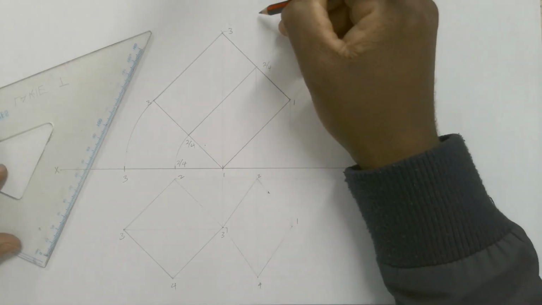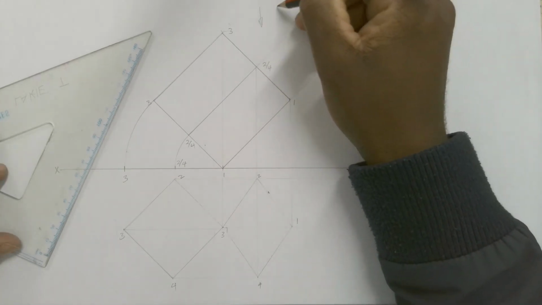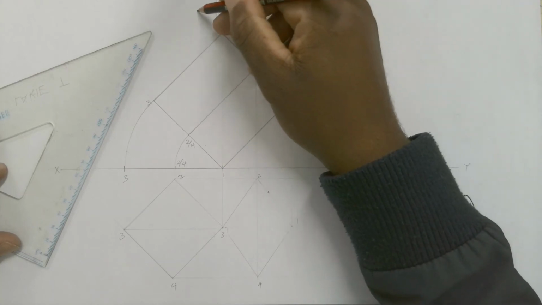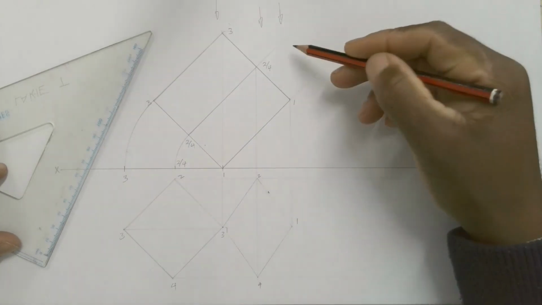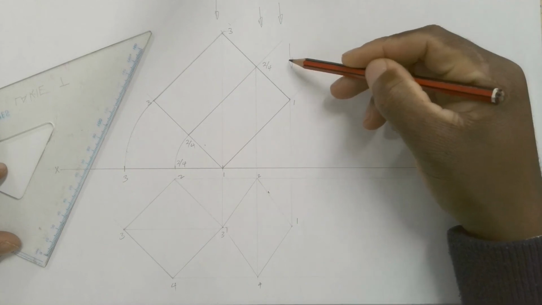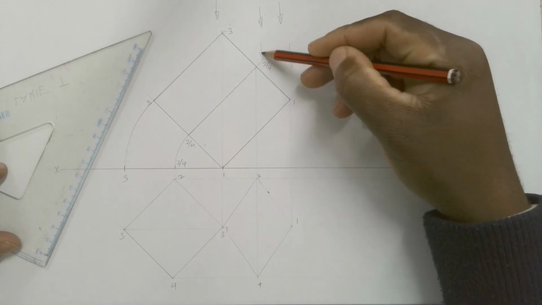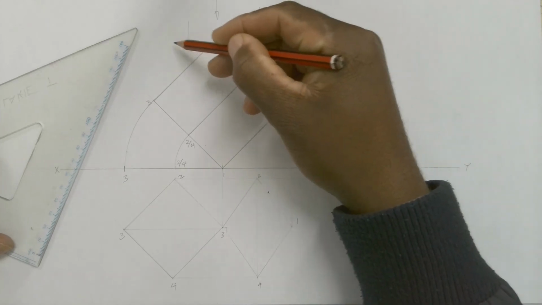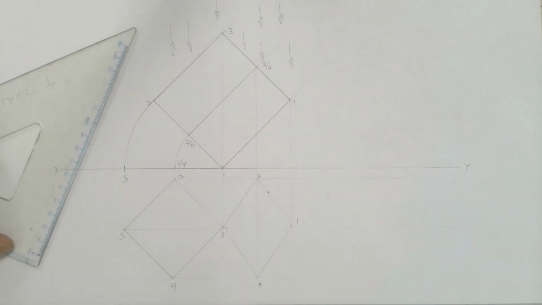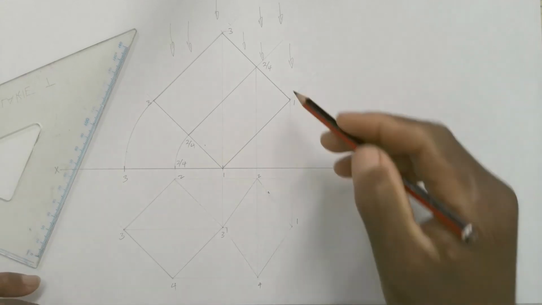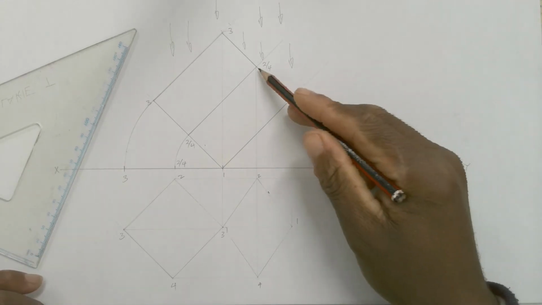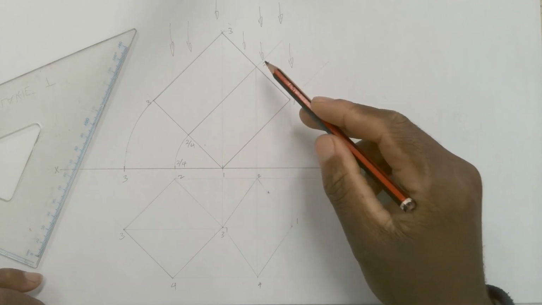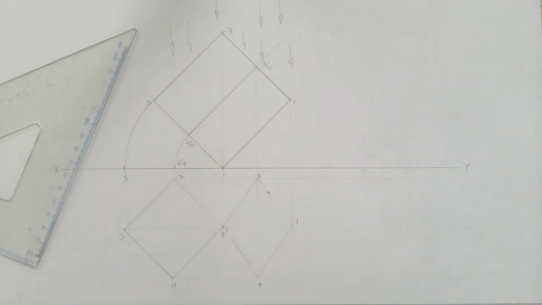Now this is how you are getting your top view. So this is where you are standing in order to get your top view. That's where you're looking at the front view in order to obtain the top view. So you can see 1 to number 2, you can see number 2 to number 3, you can see number 3 to number 4, as well as 4 back to 1. So what does that tell you?